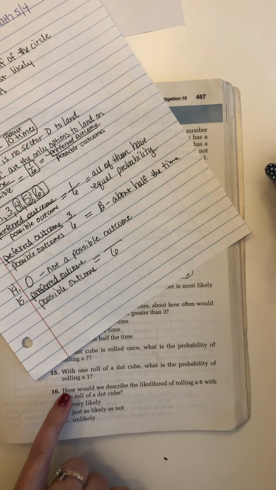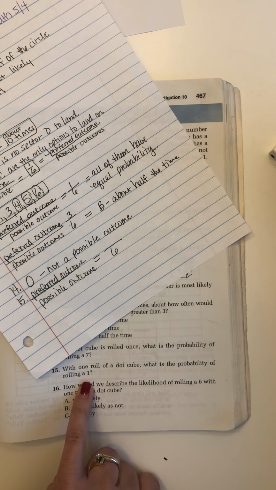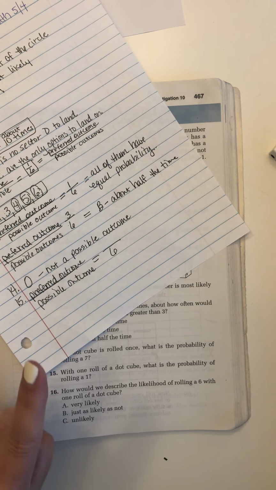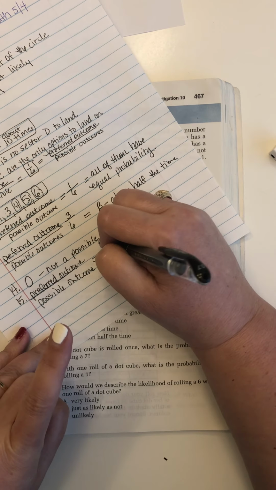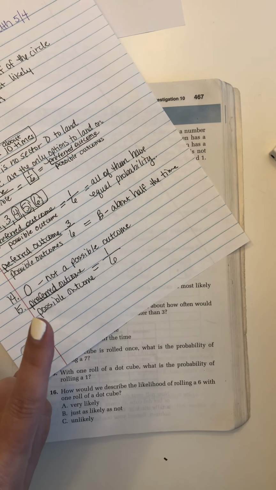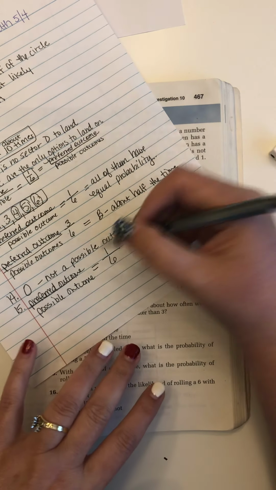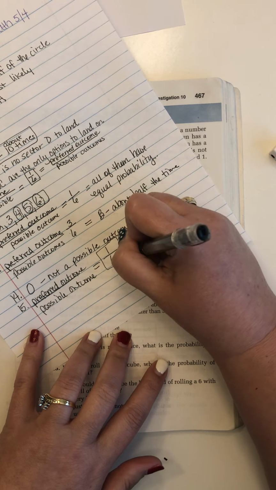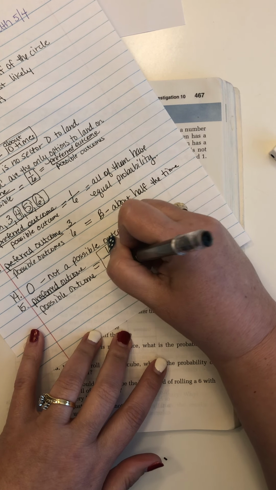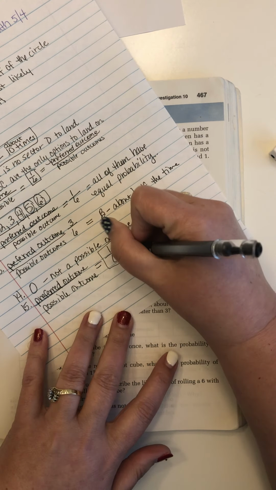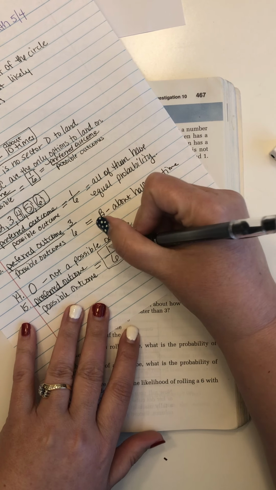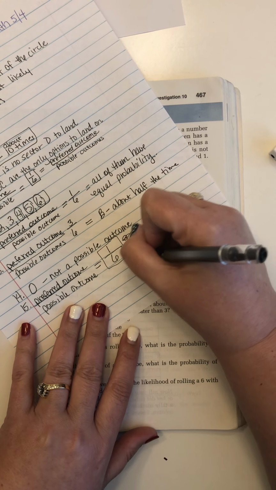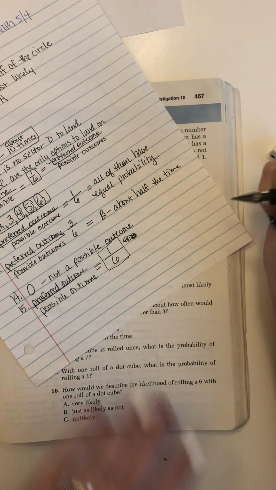My preferred outcome is one number. It just so happens in this case it's the number 1, but there's one number that I'm looking for out of 6 possible numbers that it could be. So my probability is 1 out of 6, or 1 in 6, or 1/6. It's said multiple ways. The probability of rolling one number out of my total possible numbers.